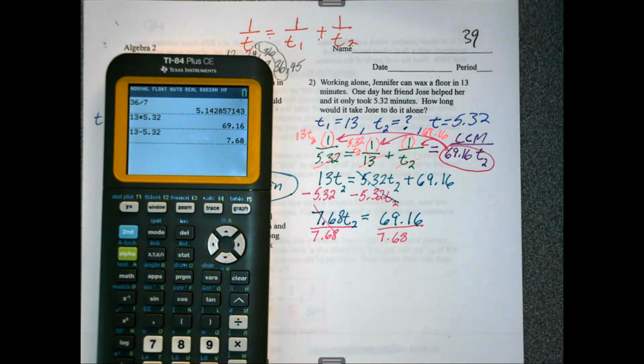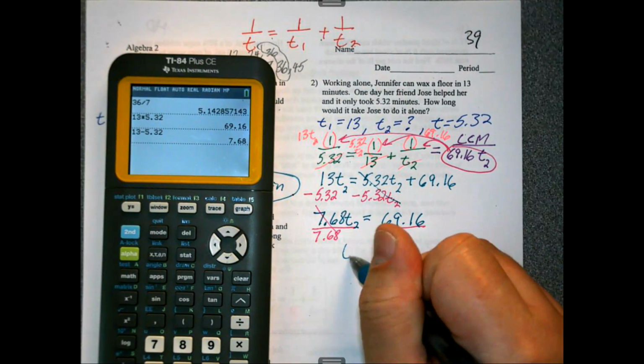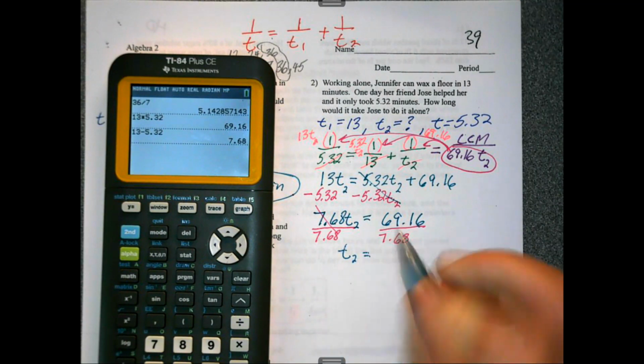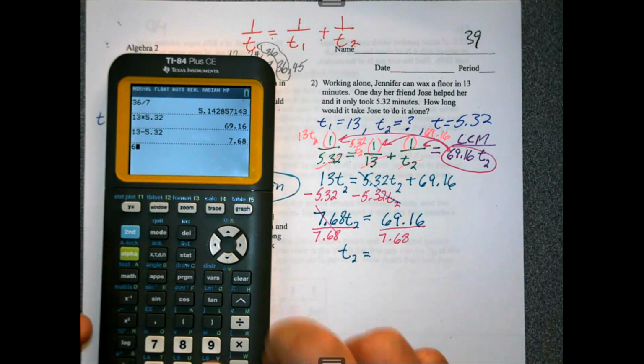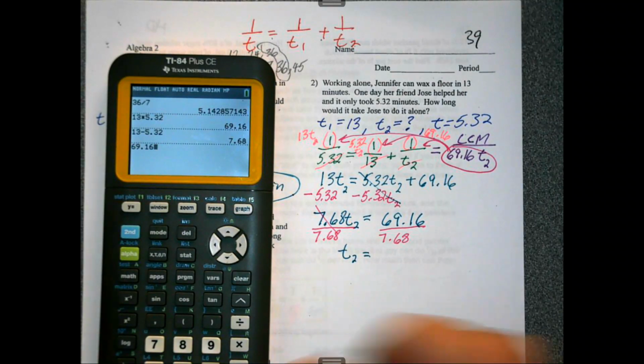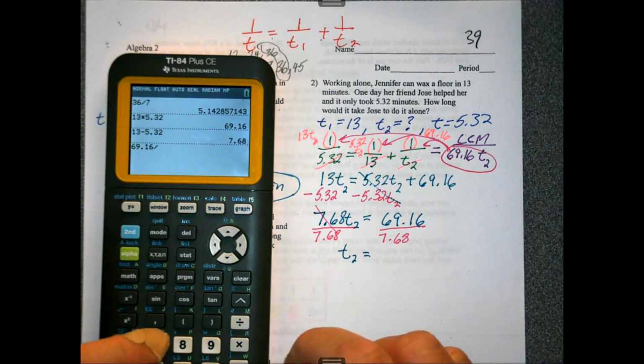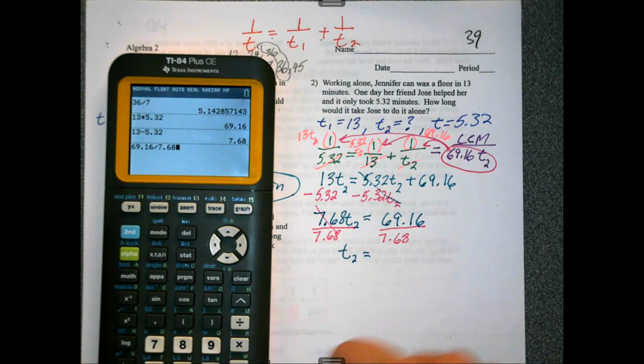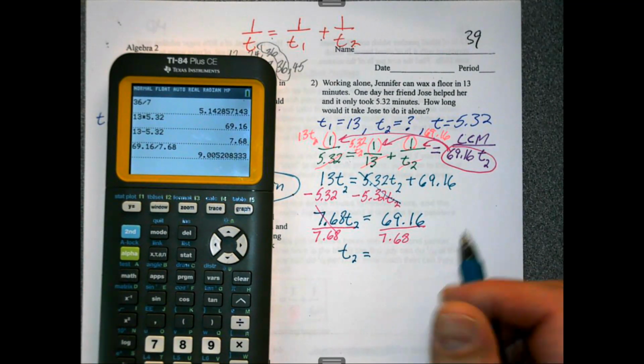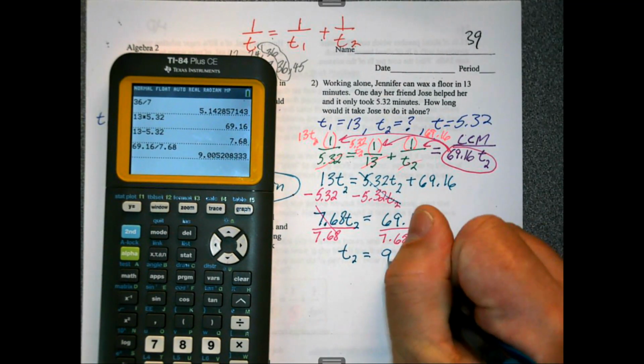So my T2, 69.16 divided by 7.68, 9 minutes.